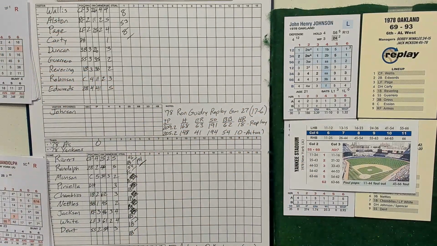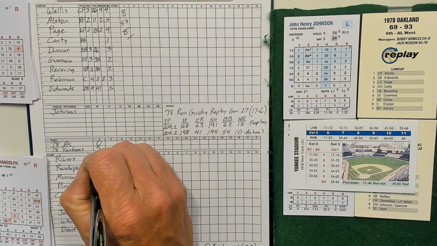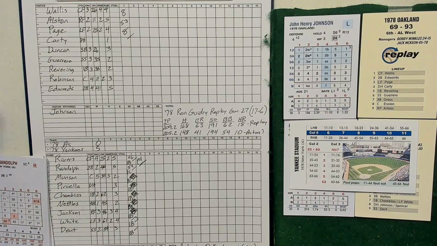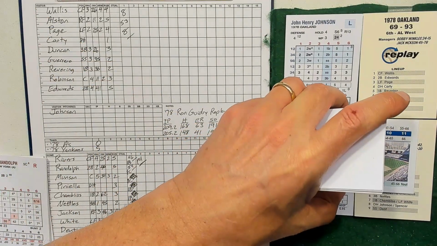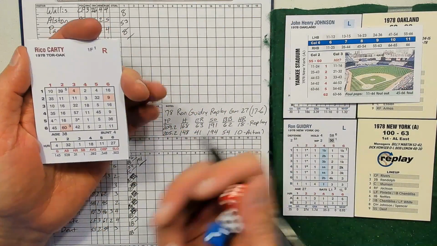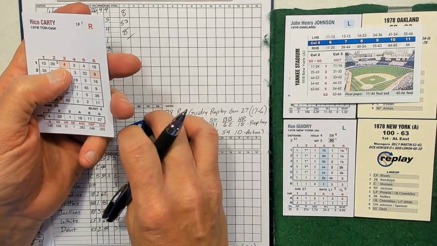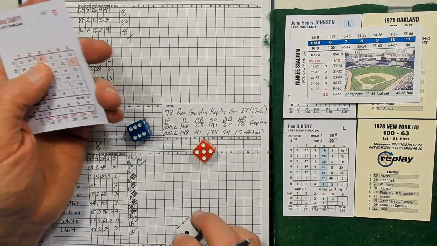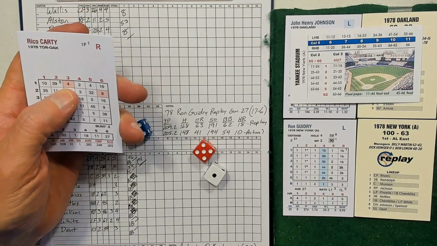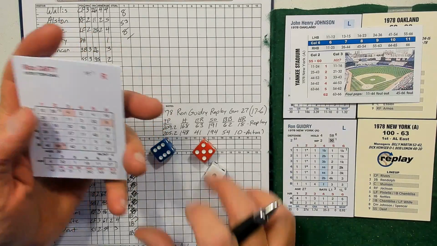Finally, the inning comes to an end. 3, 4, 5 runs. A 5 spot in the first for the Yankees. The bullpen is starting to stir for the A's. 3-1, Rico Cardi, column 3, and a 51. That's going to stay a 4. And then a 3-6 is a 1, so a 5 in column 3 is a fly to left.